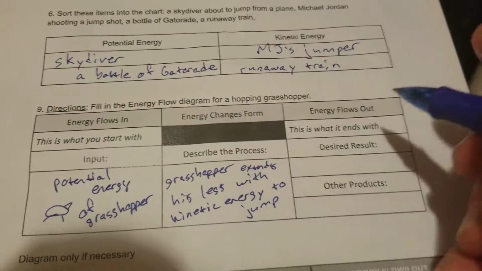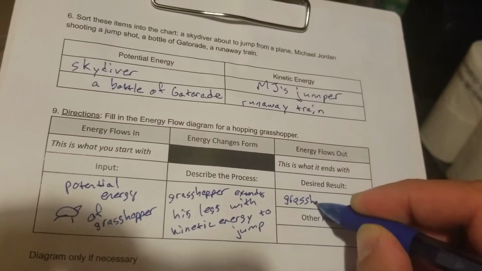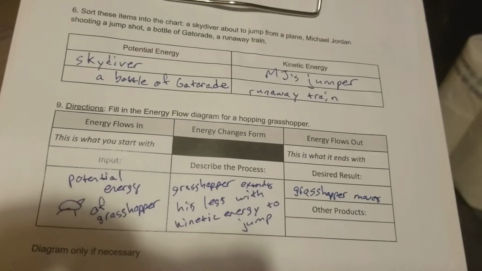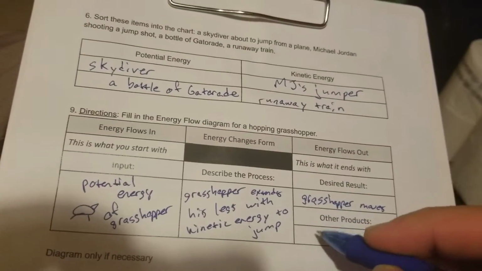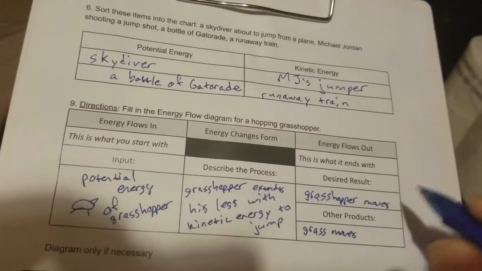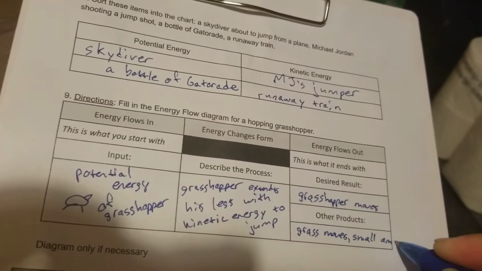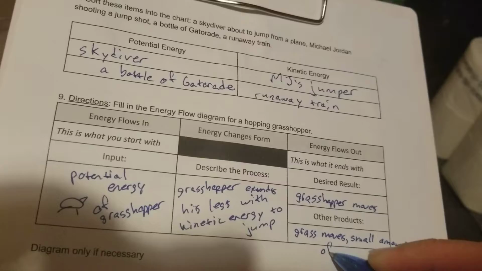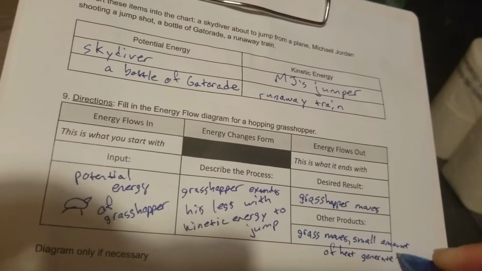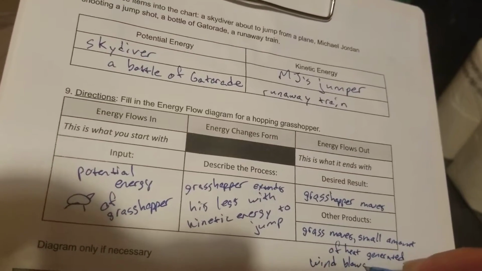Okay, desired result: grasshopper moves. Other products: grasshopper moves, and a small amount of heat is generated, and wind blows from grasshopper.